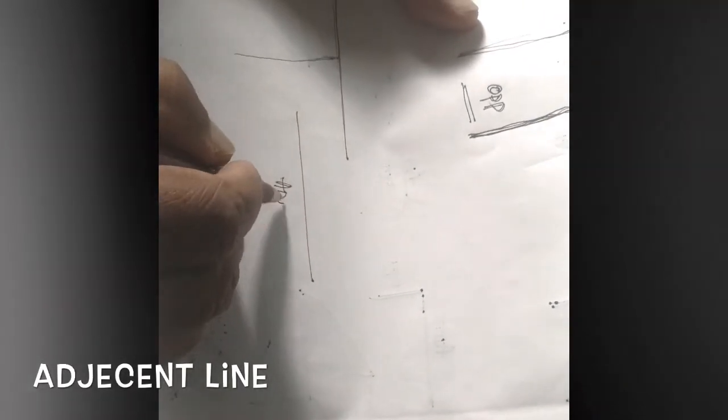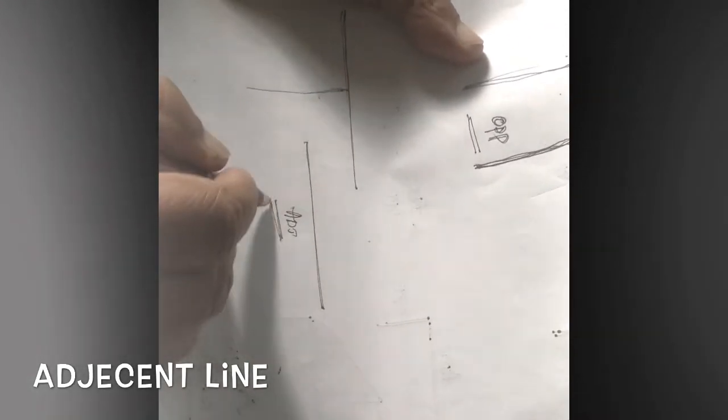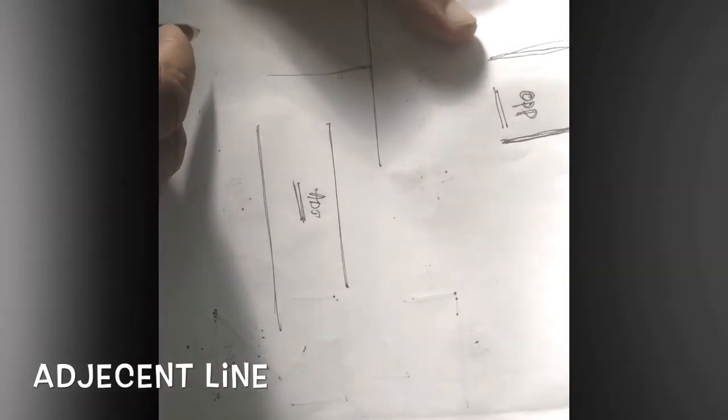This word adda itself should remind you of the adjacent side. So you see it in nature, wherever there is a line crossing like that.